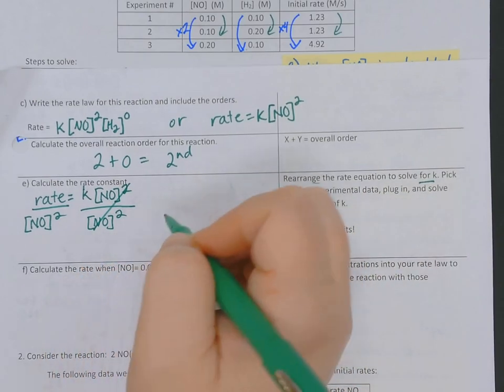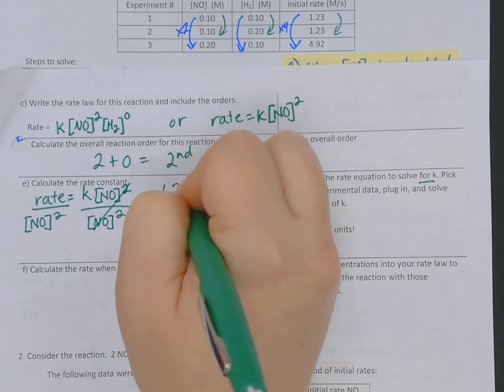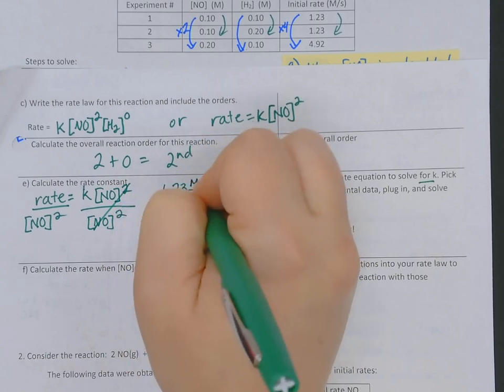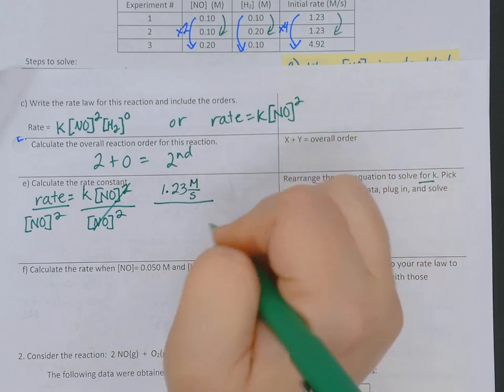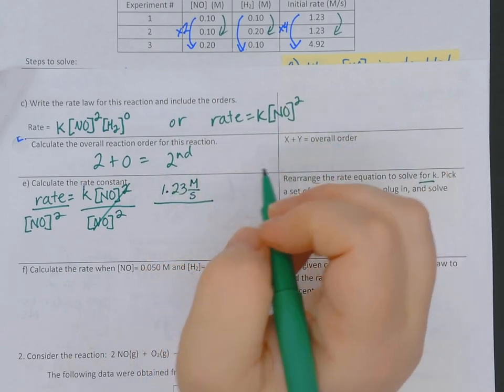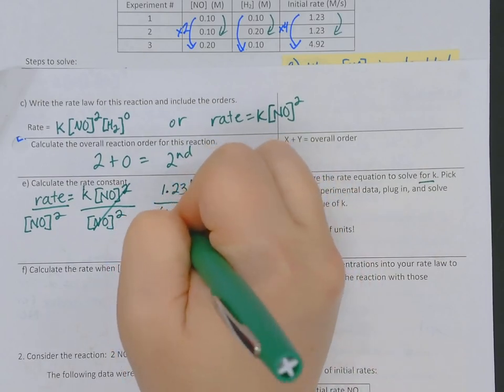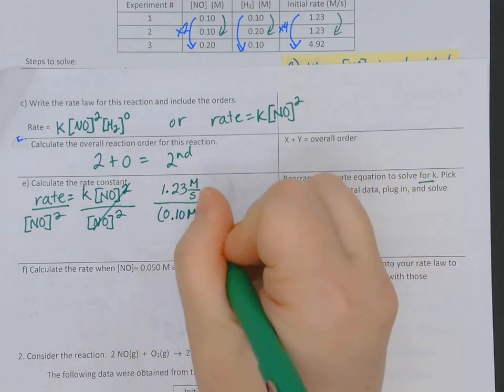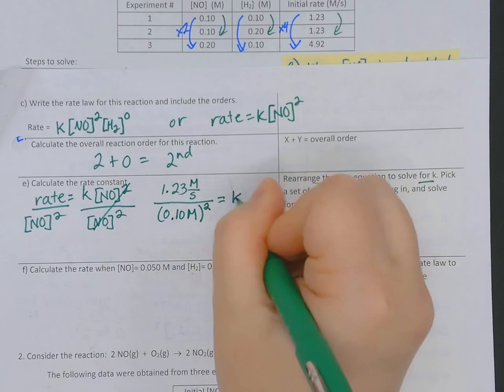All right. So my rate is 1.23, and you've got to include your units. That is non-negotiable at this point, because this is a place where they love to ding you on your units. Okay, we have to show the correct units. So this is 0.1 molar. This is molarity per second. We have to square that to get our rate constant.